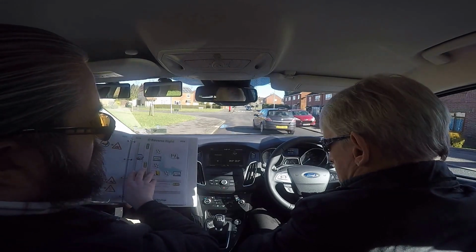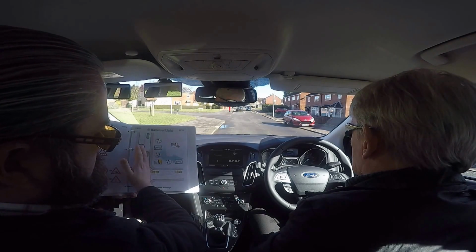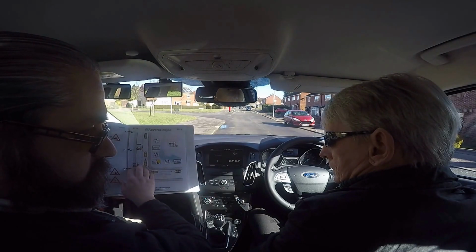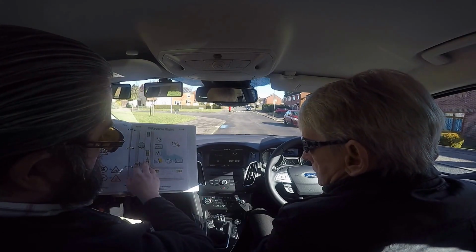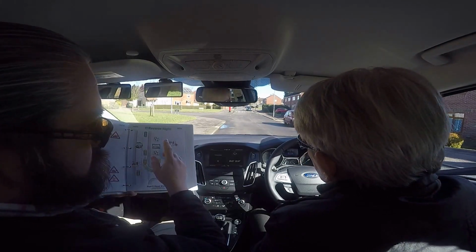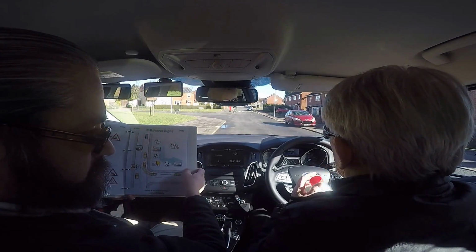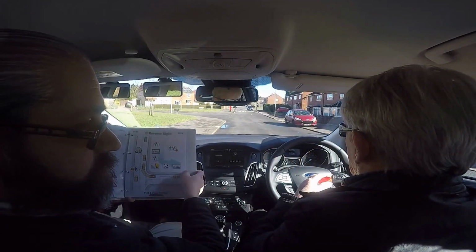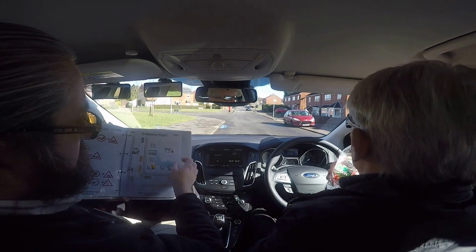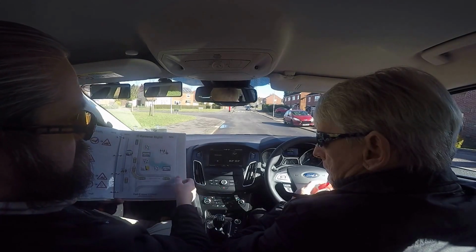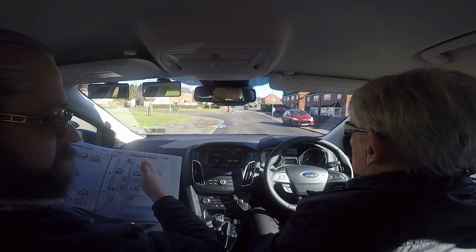So then in reverse, you've done your observations, and then start to move the car backwards, controlling that with your clutch and accelerator. As you come down, start to reverse, and again, still doing your observations. So if you're reversing to the right, do you know what way you're going to turn the steering wheel? Just get the brief.